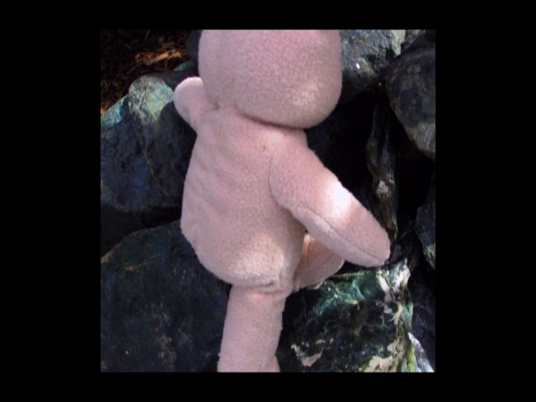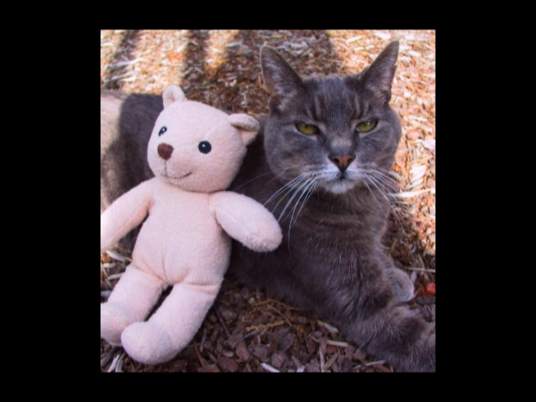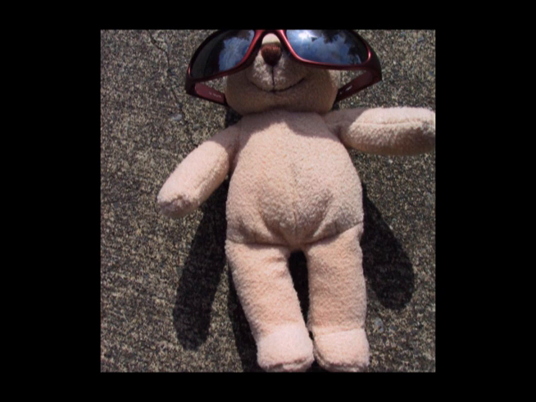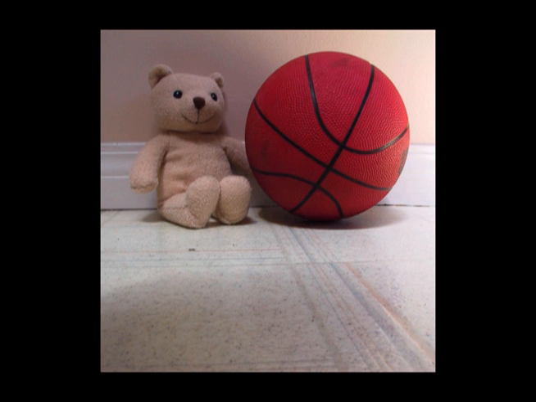and it starts playing. My teddy bear likes to climb rocks in the garden. My teddy bear likes to hang out with my cat Max. My teddy bear likes to lay in the sun with his sunglasses on. My teddy bear likes to play basketball in the kitchen. My teddy bear likes to play in the computer. Did you notice it's a Mac?